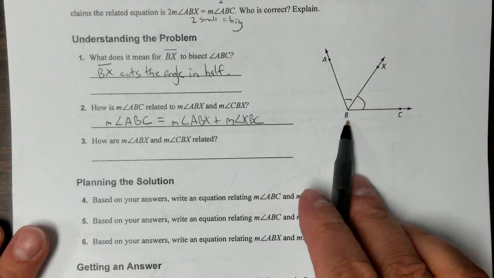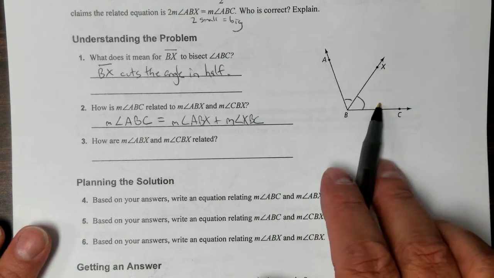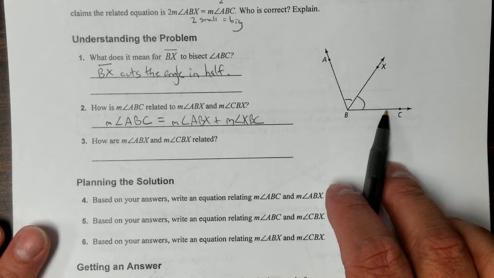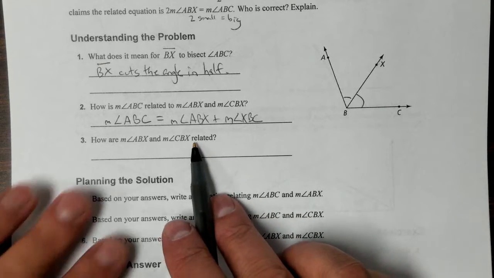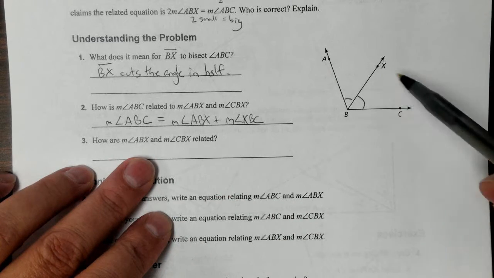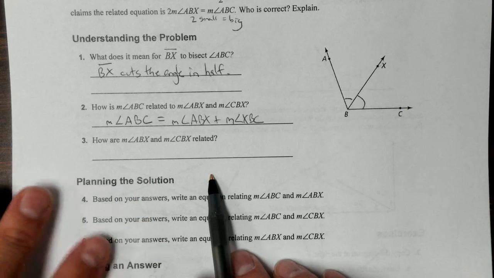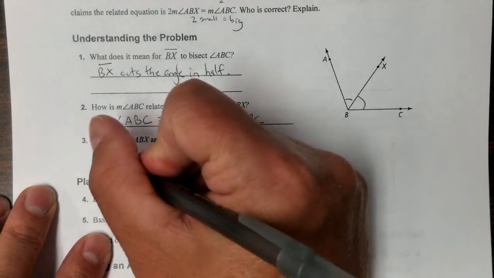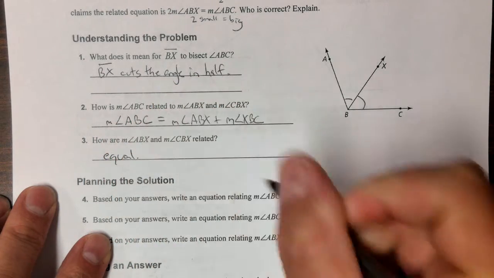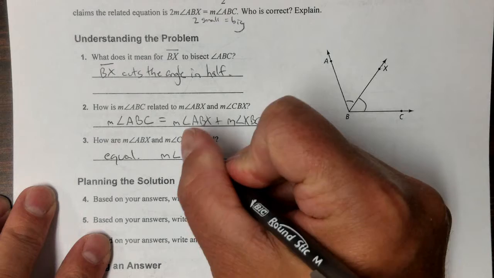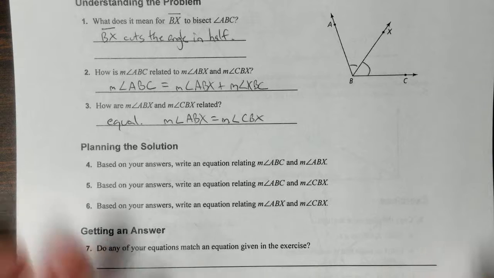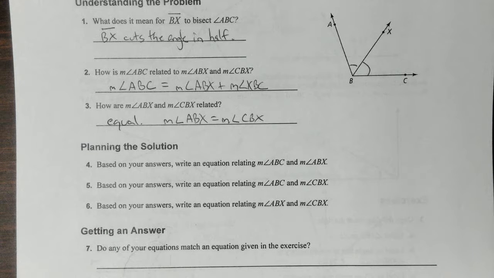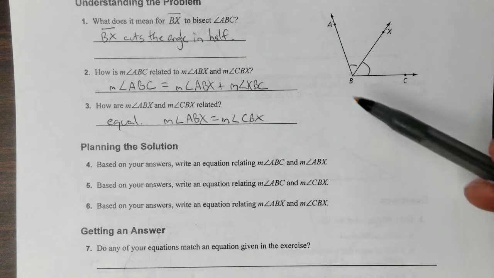And that's because of the angle addition postulate, because if you add this one and this one, it gives you the whole thing. And then it wants to know how ABX, which is a small one, and CBX are related. That'd be that they're equal. You could put equal, or you could write it out. So you have your two equations.